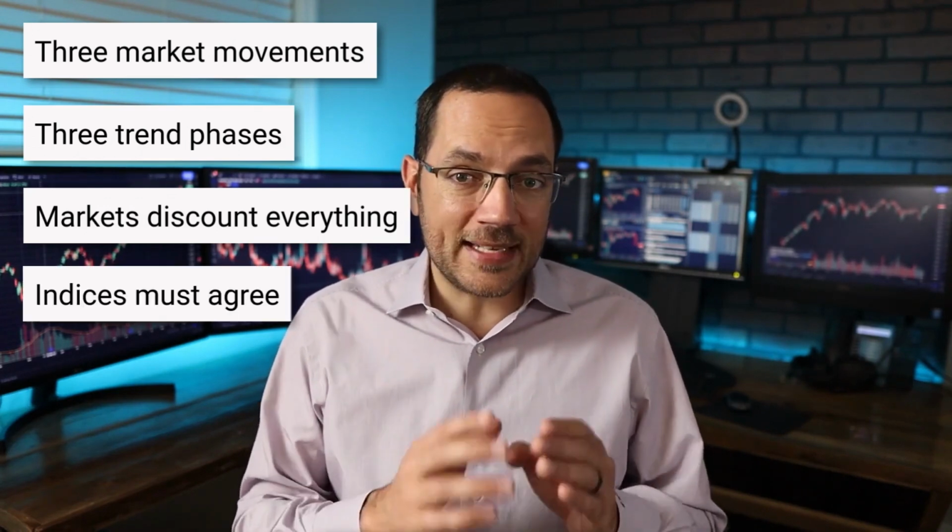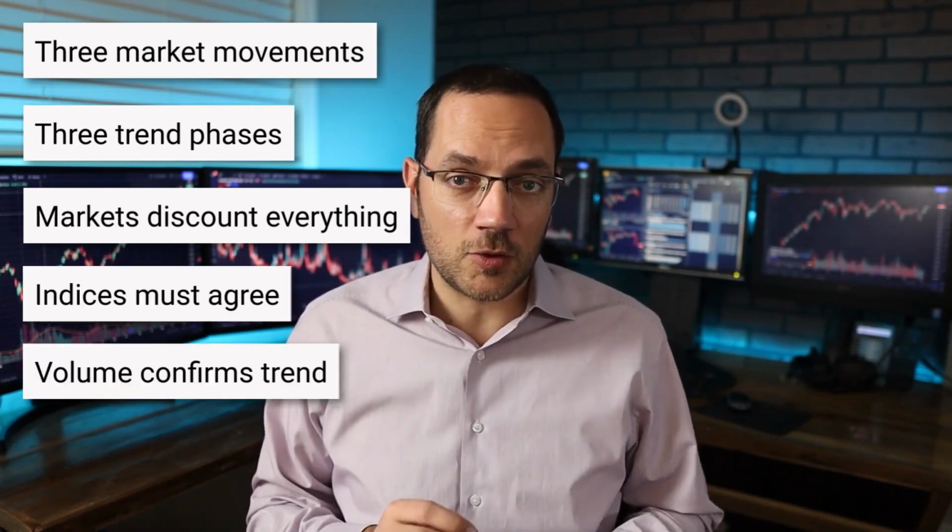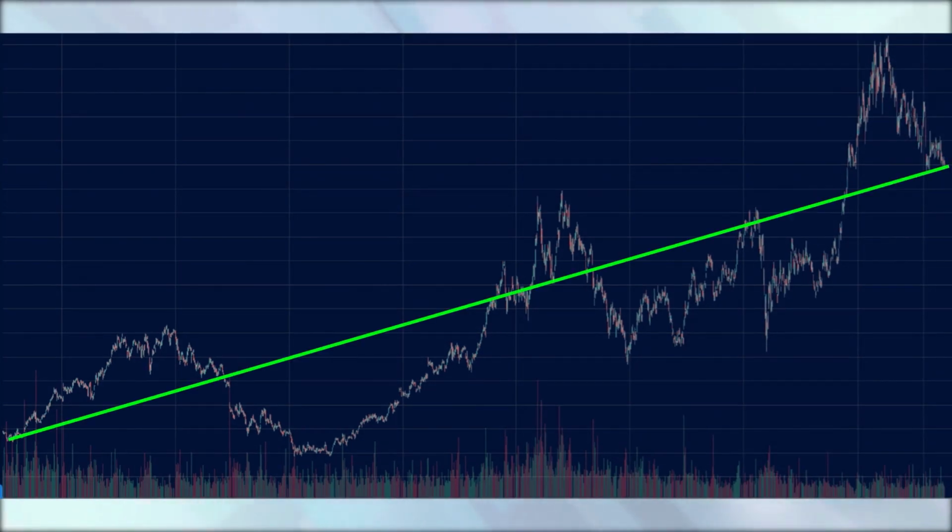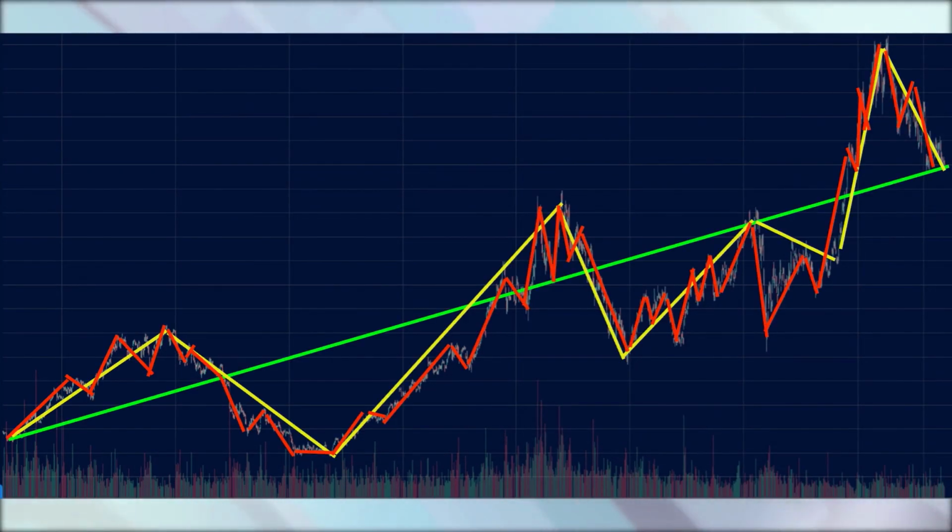Well, there are 6 basic components to Dow Theory. They include that there are 3 main market movements, there are 3 trend phases within the market movements, markets are efficient, indices must agree, trend must be confirmed by volume, and something that for right now I'm going to call Newton's first law. Well, the 3 market movements are main, medium or swing, and short movements.